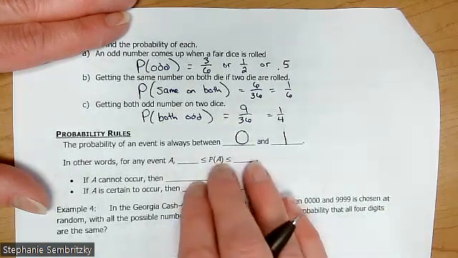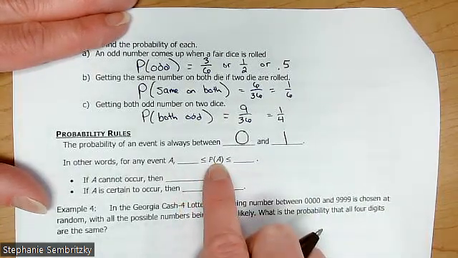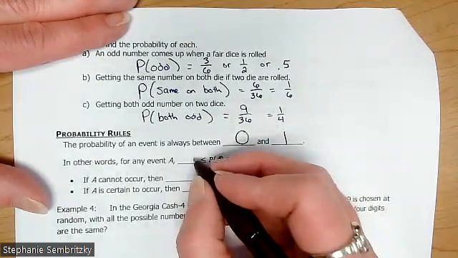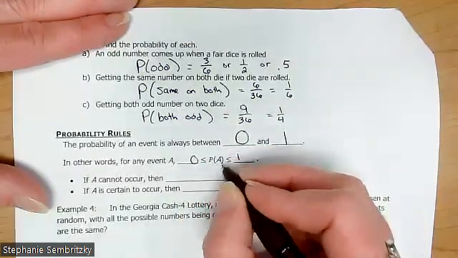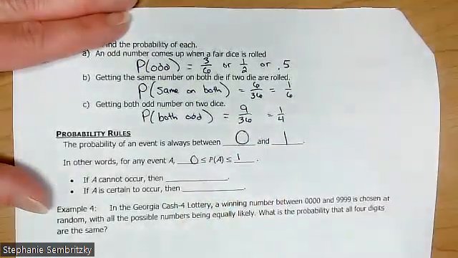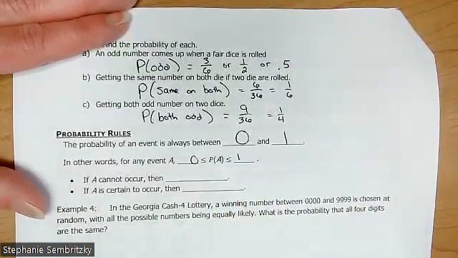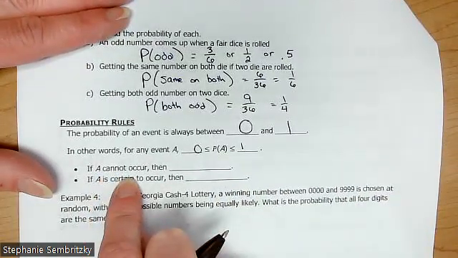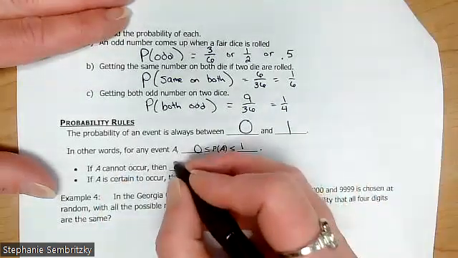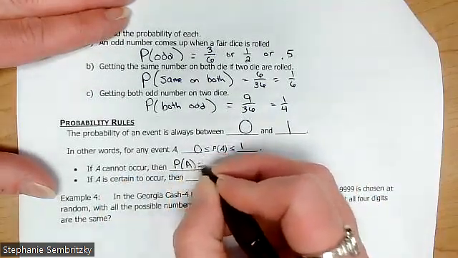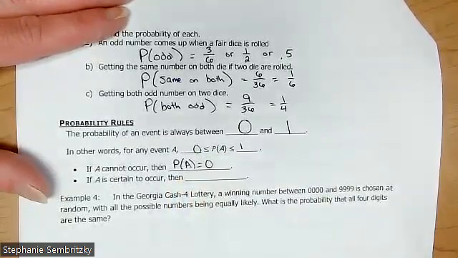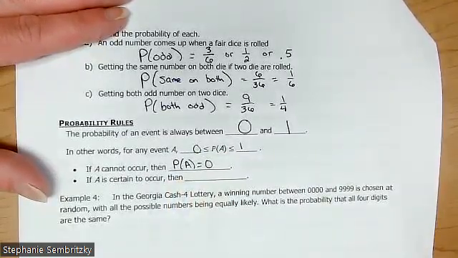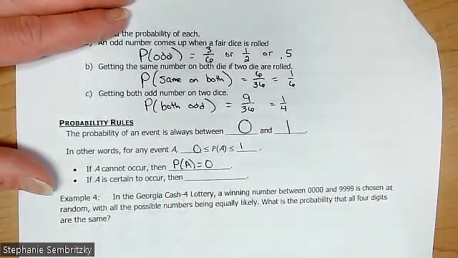In other words, if we wrote it mathematically, the probability of event A would be between 0 and 1. So 0 is less than or equal to the probability, which is less than or equal to 1. Now, why do we say or equal to 1 and 0? If A cannot occur at all, the probability of that happening would be 0, like the probability of rolling a 7 on a die. Can you roll a 7 on a 6-sided die? No. So the probability of that happening is 0.